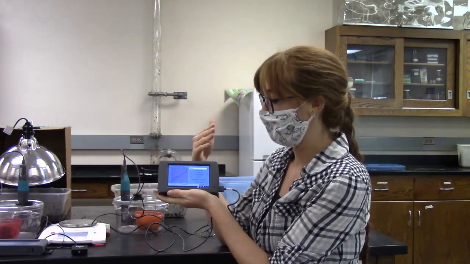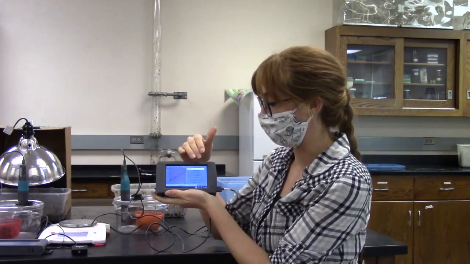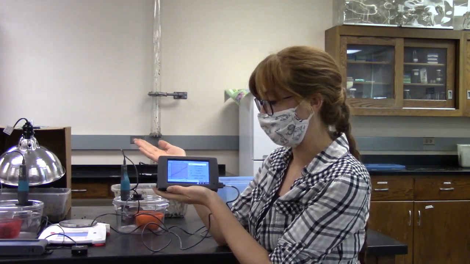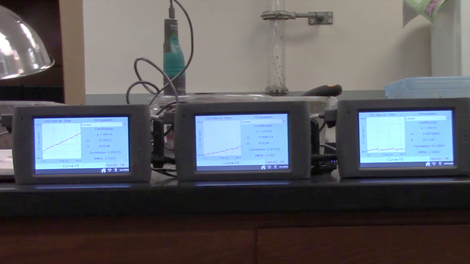And so it graphed in CO2, and it kind of has this upward trend. And then once we finished the experiment, we were able to get the slope of the line. For this treatment specifically, our slope ended up being 0.068. That's showing that there was an increase of CO2 over time.